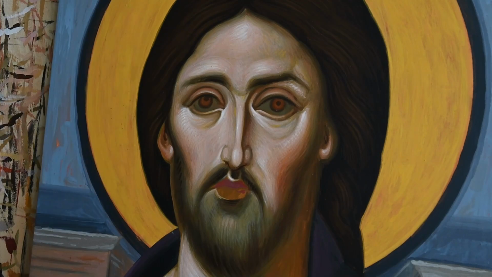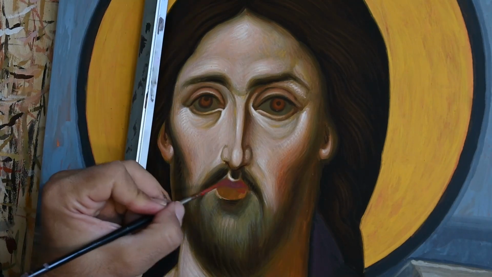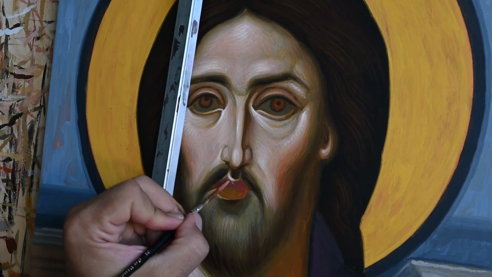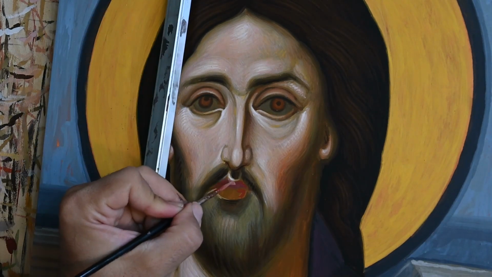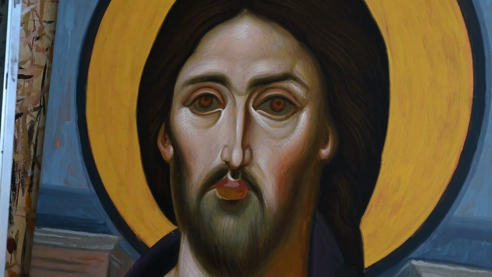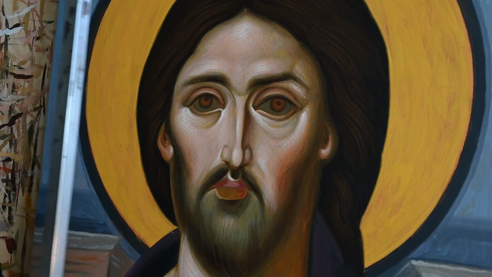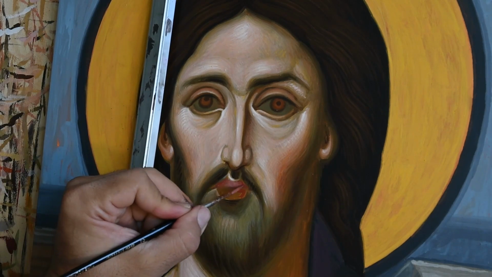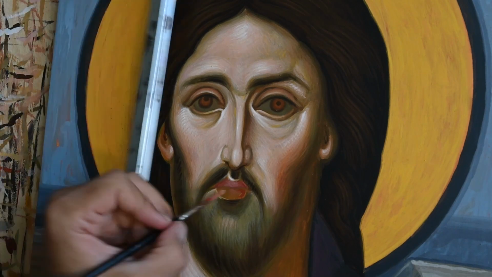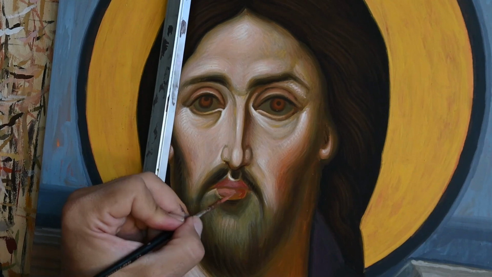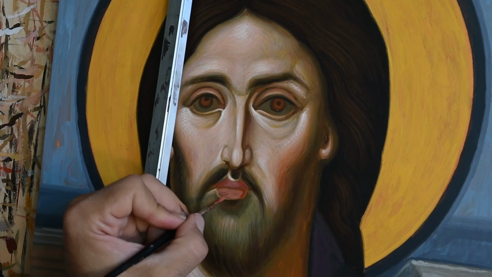Now, this icon is very famous because of the asymmetry of the eyes mostly, and its naturalistic depiction of the face of Christ. Of course, the original, painted in the 6th or 7th century, is painted with a technique called encaustic.